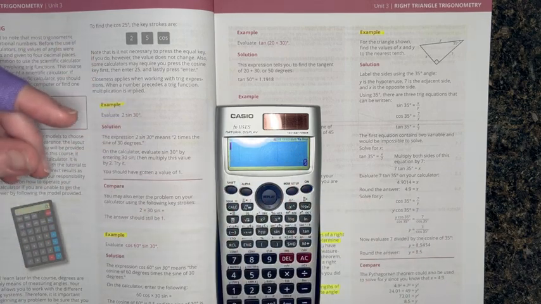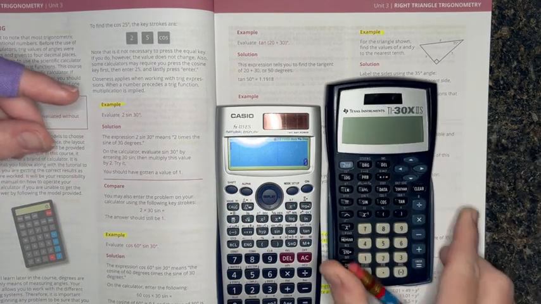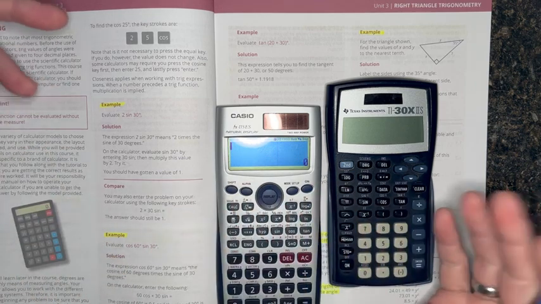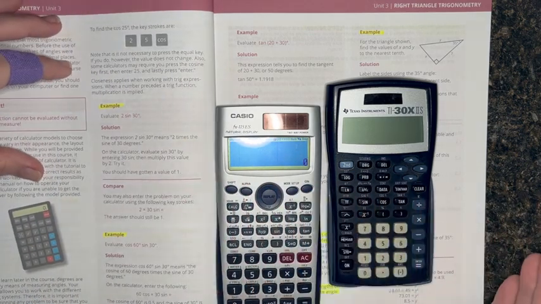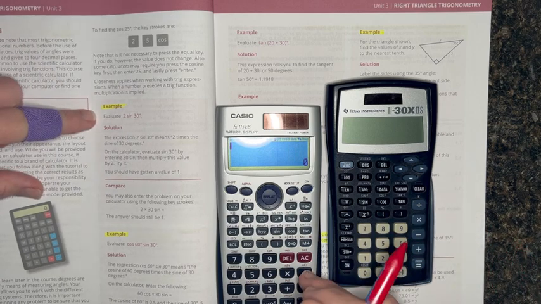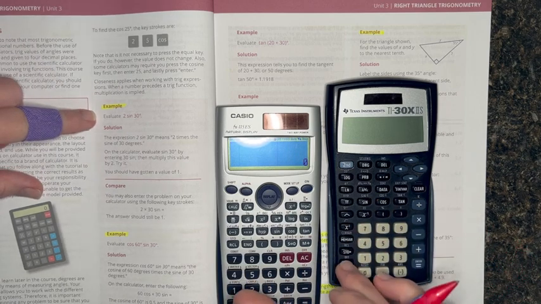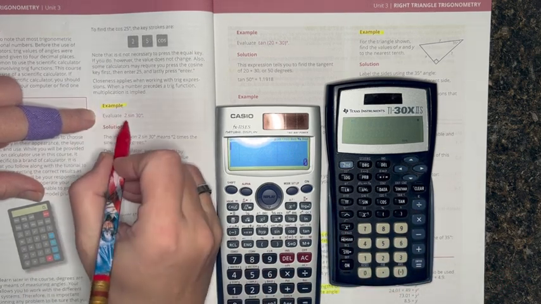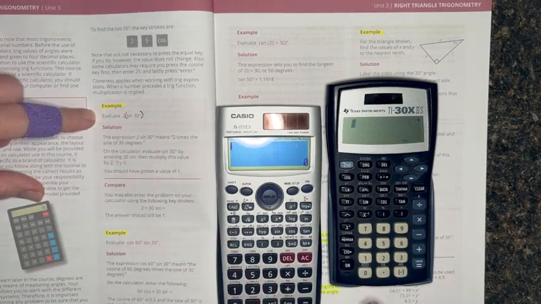I'm going to show you on this calculator. I can also show you on this calculator. If you have something more advanced, again, you're going to have to look it up, or perhaps it's even similar to what we're doing here. So for this example on page 8, they want us to find 2 times the sine of 30 degrees.